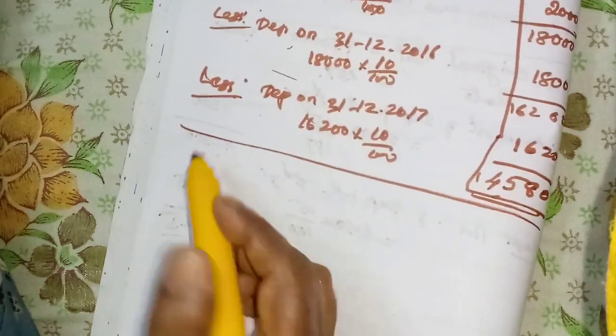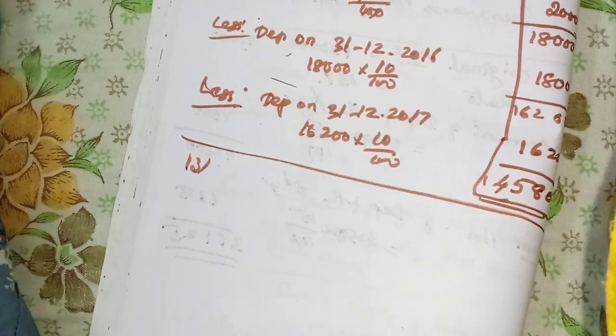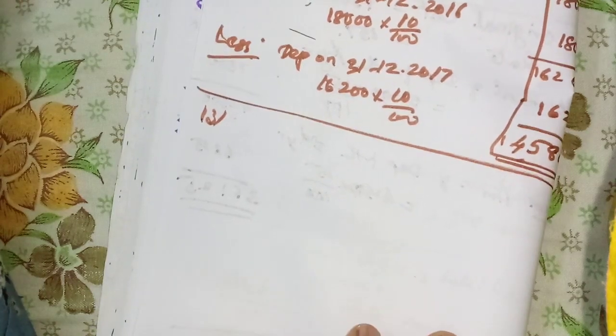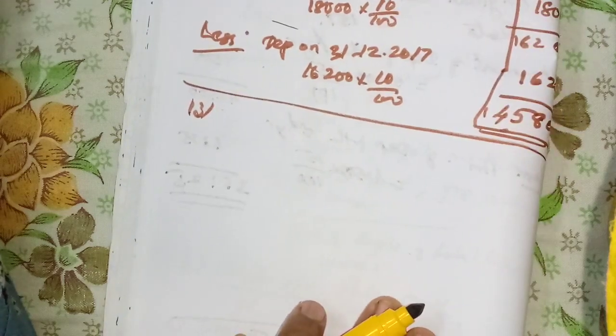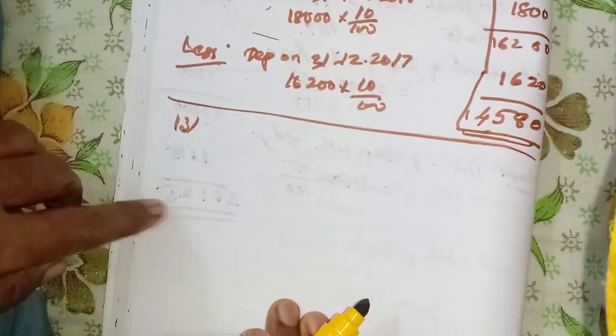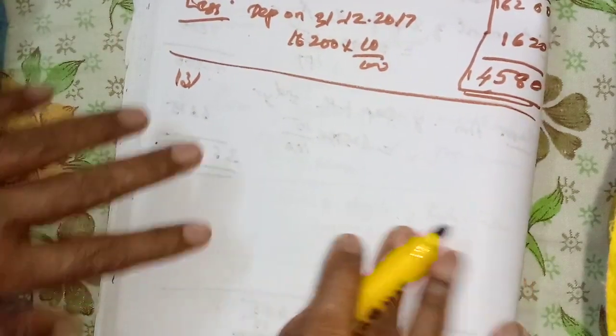Okay, shall we do the 13th sum? I will read out the problem. Furniture costing 5,000 was purchased on 1/1/2016. Installation charges being 1,000. Furniture is to be depreciated at 10% per annum on the diminishing balance method. Pass journal entries for the first 2 years. I think you remember the journal entries, isn't it? Here, when you calculate the amount of depreciation, on that working place only we have to do the calculation. Okay, only journal entries they have asked.